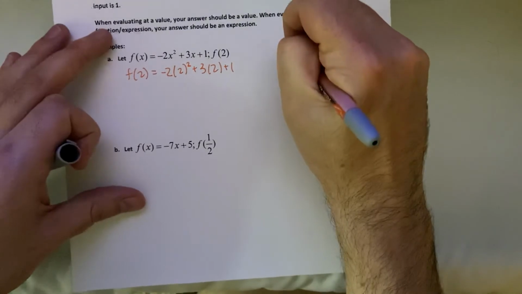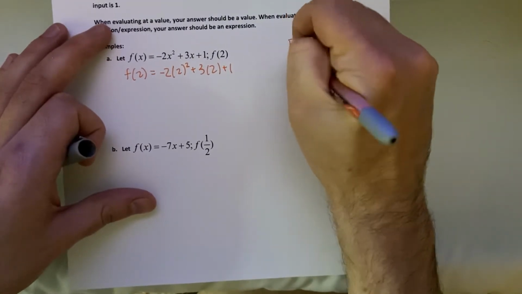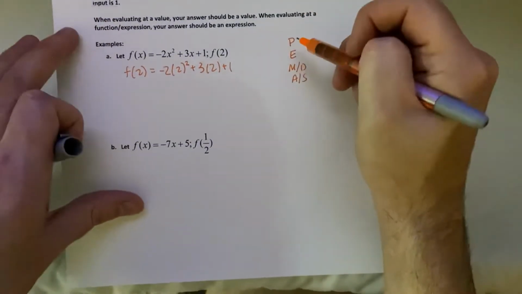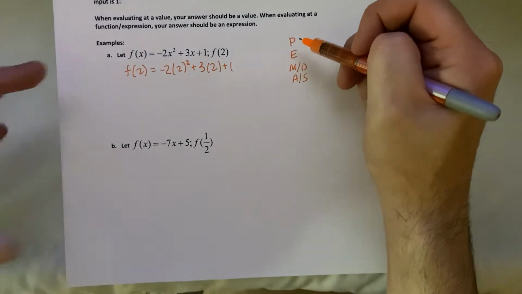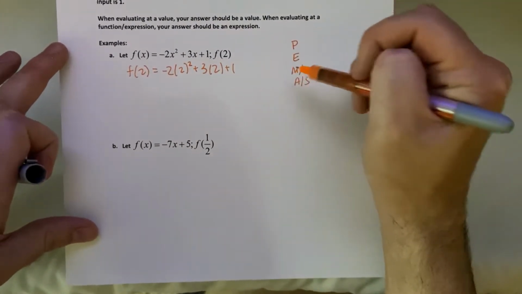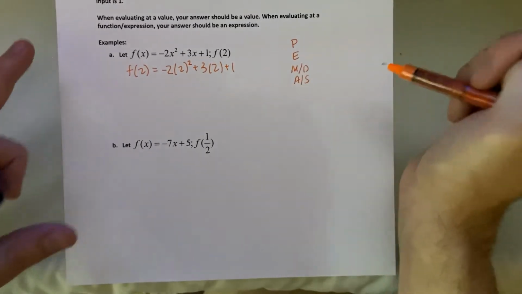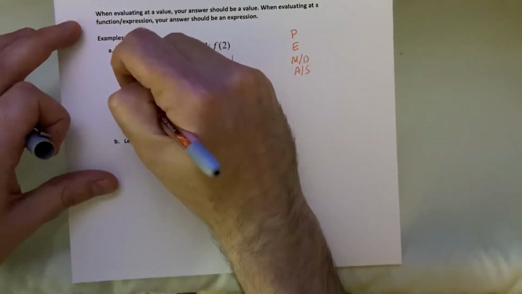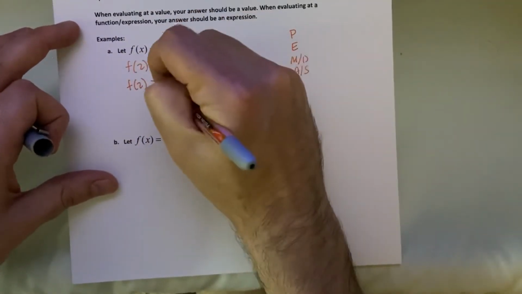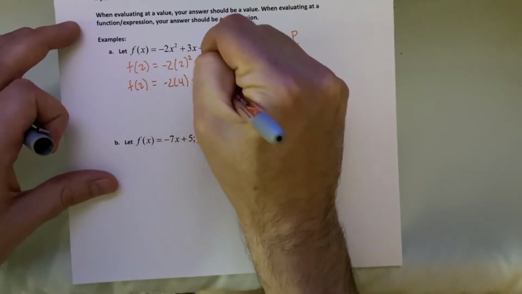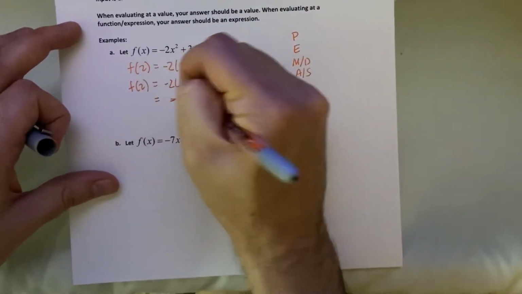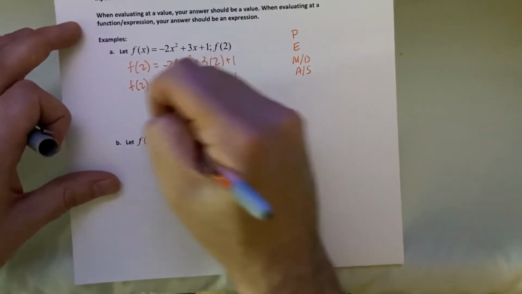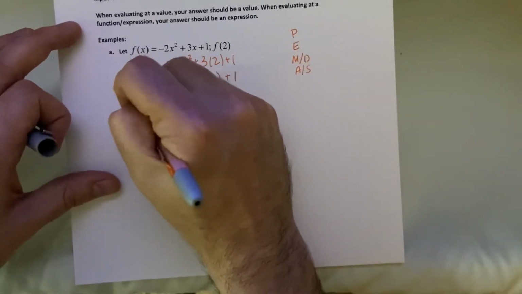Now a quick little tutorial. You may have heard PEMDAS before, but let's be clear. It's not really PEMDAS the way you learned it in order. Parentheses first, yes, if there's an operation inside the parentheses, then exponents. Then you multiply and divide going left to right, and you add and subtract going left to right. So here there's no actual operations inside the parentheses, so we'll do exponents first. 2 squared is 4. Then our multiplication, this is negative 8 plus 6 plus 1. If we add left to right, this is negative 1. So f of 2 is negative 1.